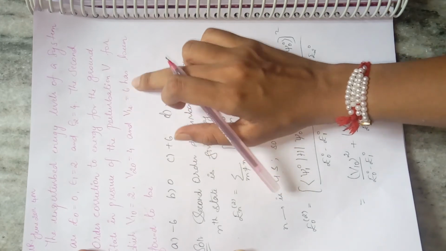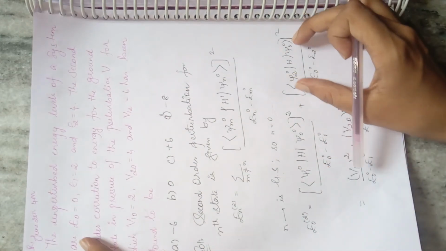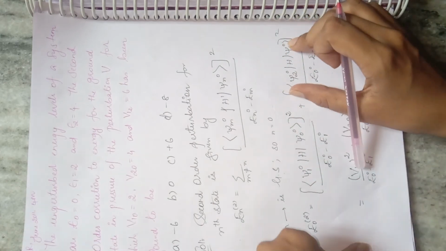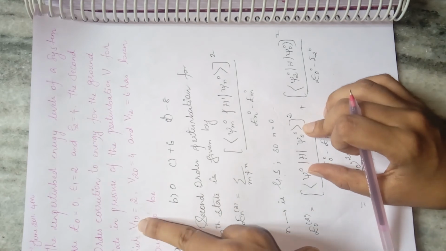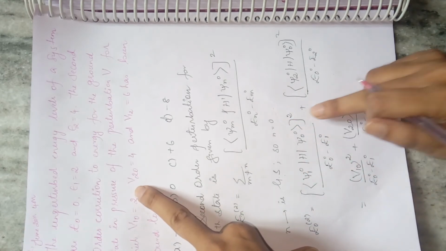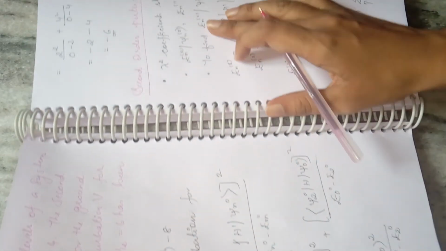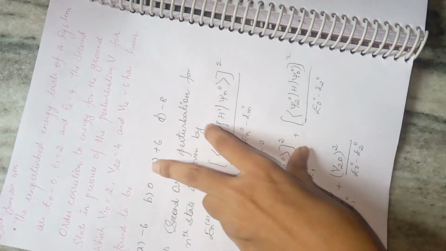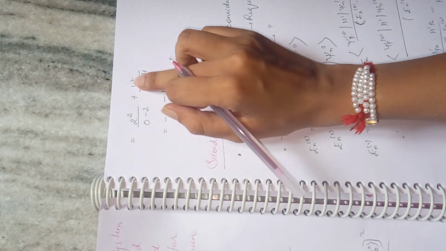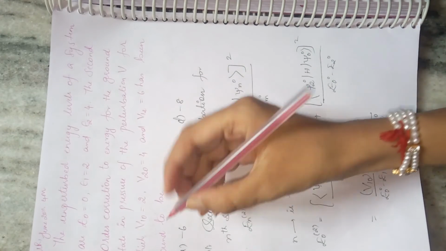So this is the change in the perturbation which we have got from our derivation. And what is the given change in the perturbation? The first one is V10 squared plus V20 squared, and the energies. So just simply substitute the values. The V value is given as 2 and 4. So 2 squared over 0 minus 2, plus 4 squared over 0 minus 4. On solving you will directly get your answer, that is minus 6. So this is the way you have to solve.